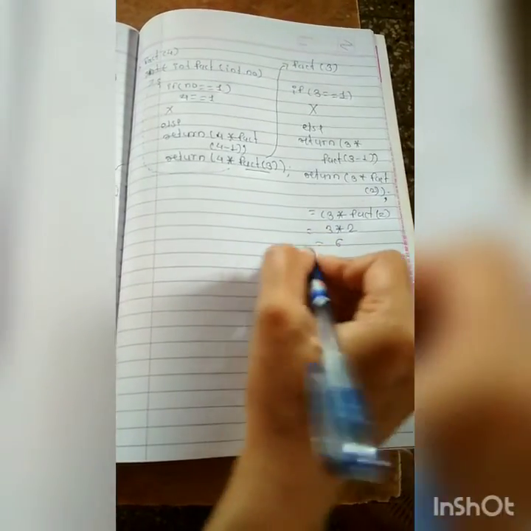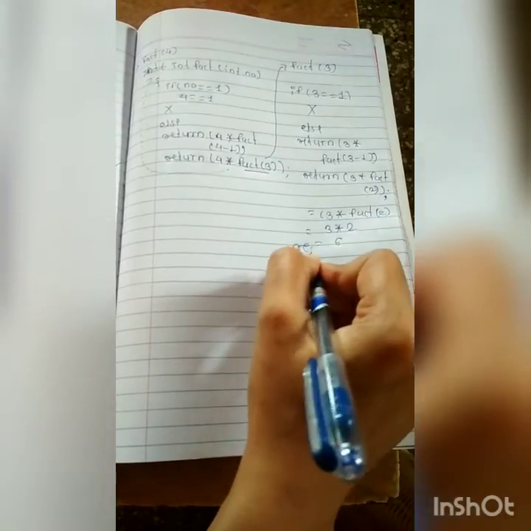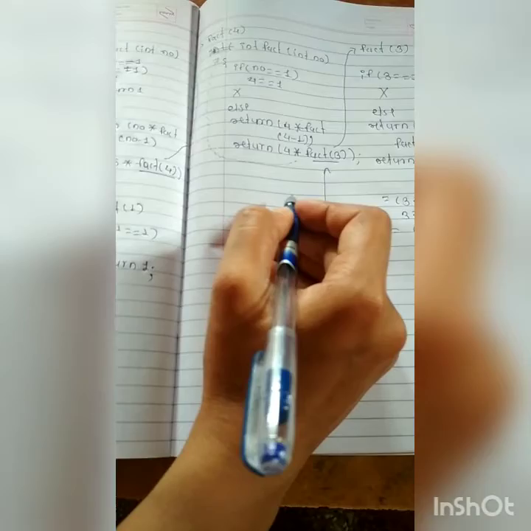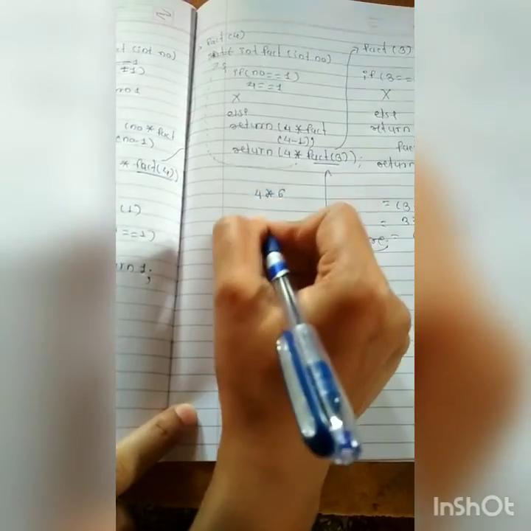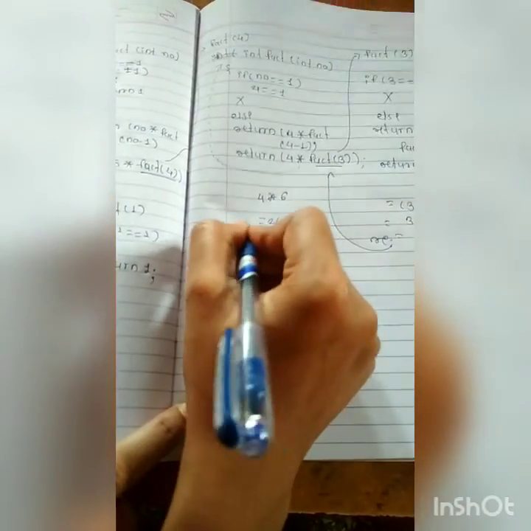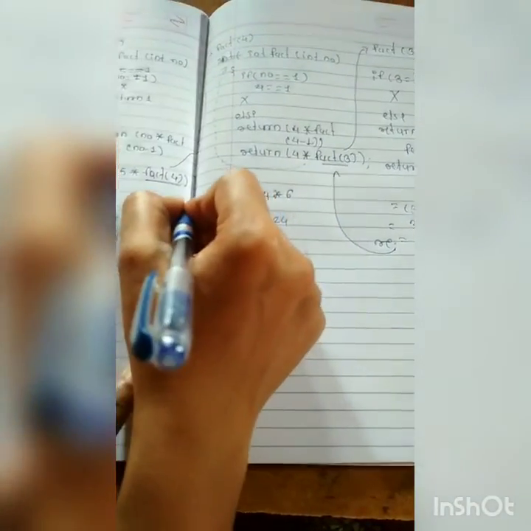Here it returns 6. The return value goes back to fact of 4. Here 4 into fact of 3, which is 6, gives 24. It returns 24 to fact of 5.